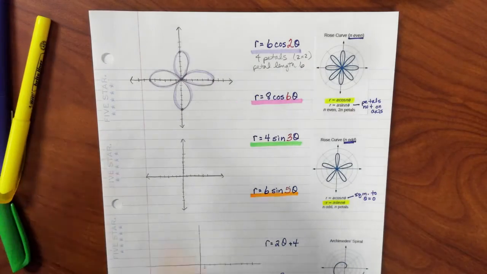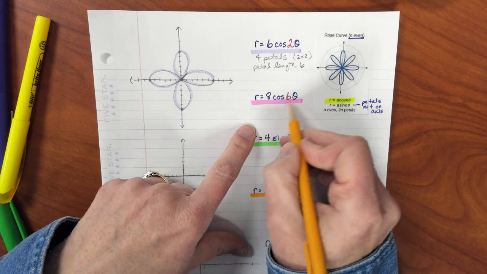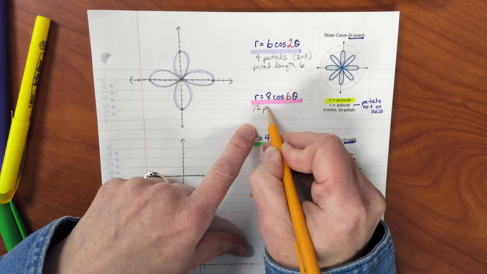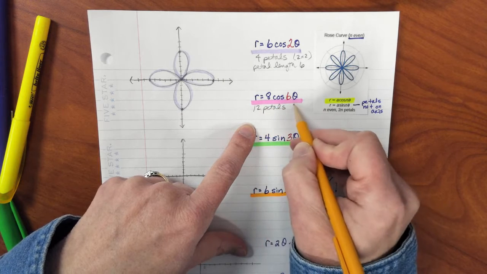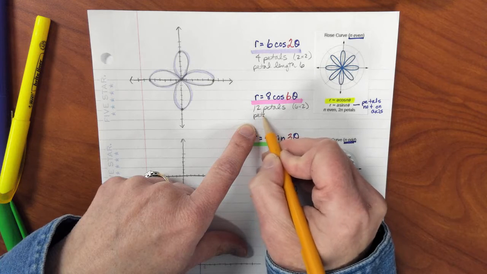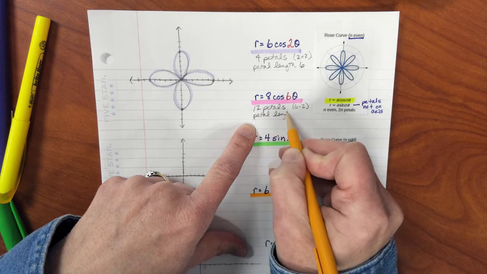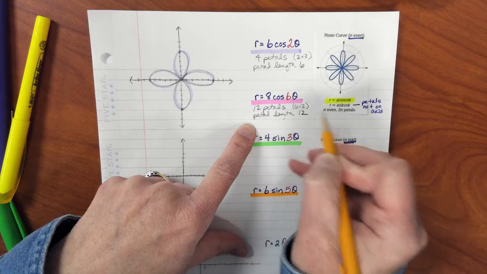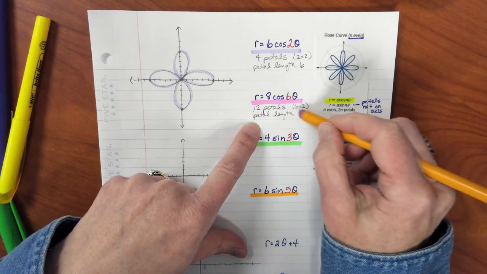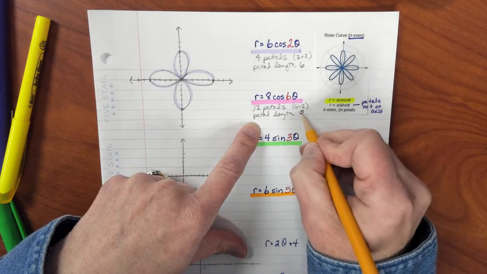Okay, this one would have how many petals? It's going to have 12 petals, right? Because we're going to do 6 times 2, and the petal length is 12. No, petal length is 8, right? We have 12 petals, they're 8 long.